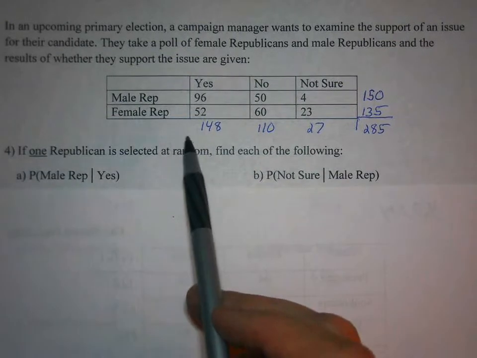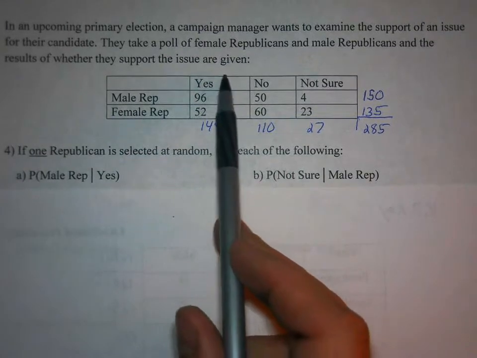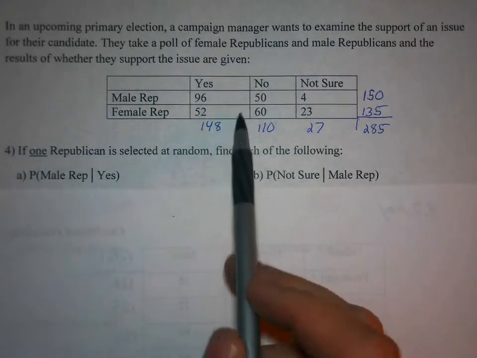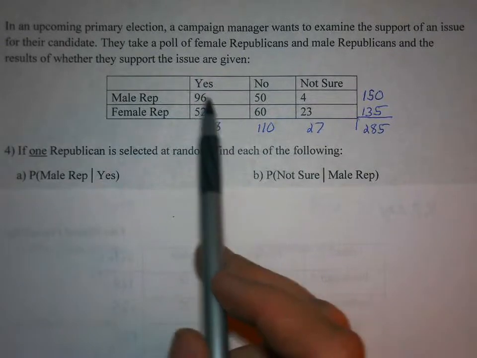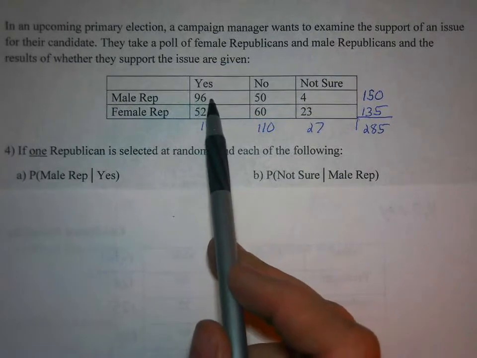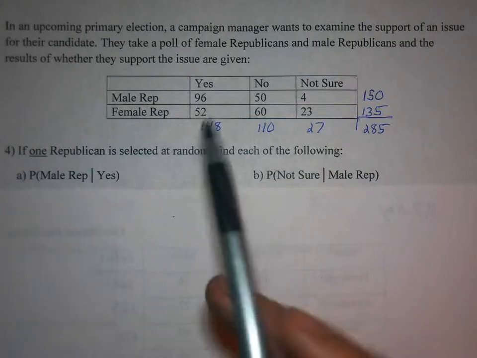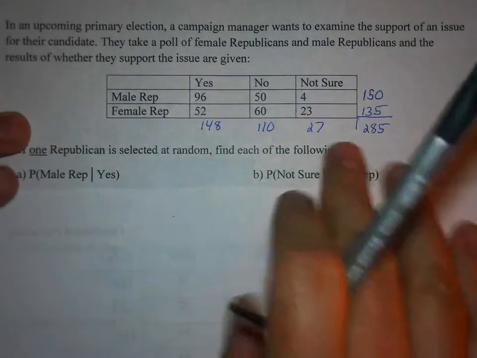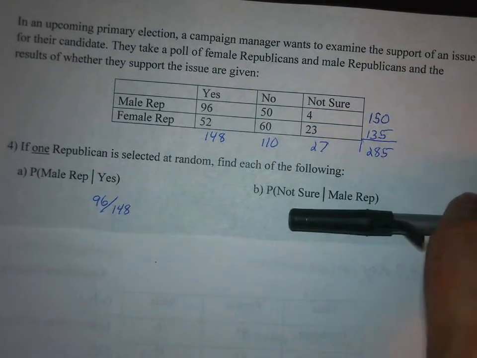There's 148 yes answers, so we're only considering those 148 people. Out of those 148 people, which ones are male? There are 96 males out of those 148. So 96 out of 148.